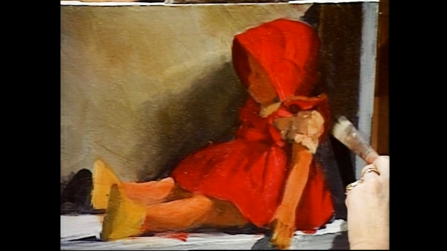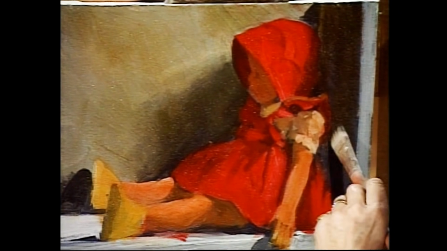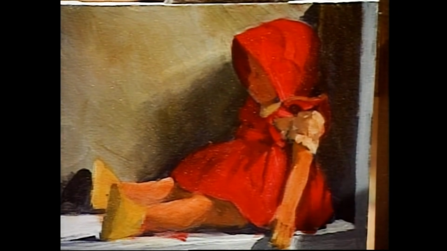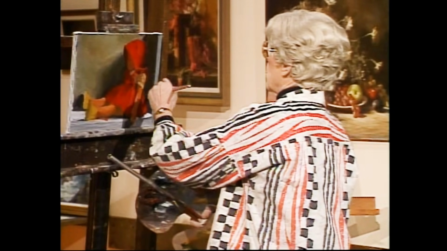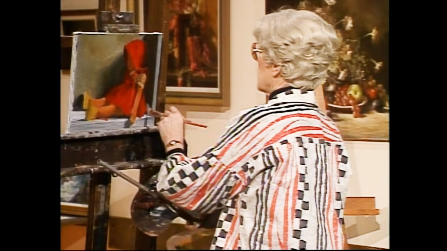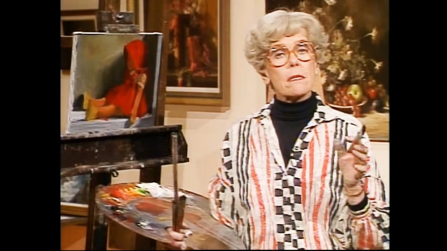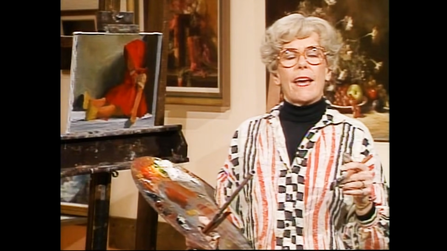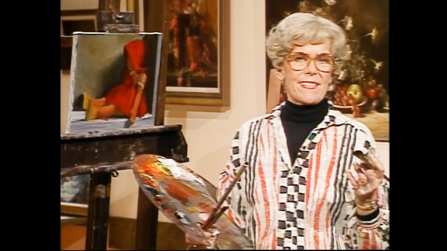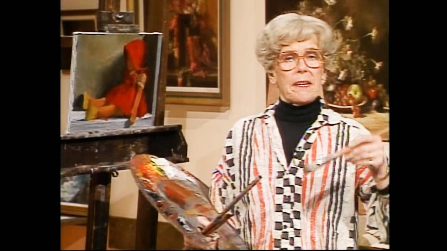I think I mentioned that Herb and I went to Holland and recently to the Rembrandt show. And they had x-rays of his paintings. And it was so interesting to see the underpaintings.